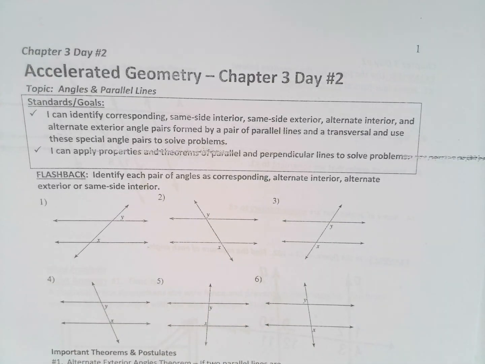Day 2 is a little bit of reinforcement from what we learned on day 1. Not a lot of new stuff. It's more incorporating what we learned on day 1 and putting some algebra in there, using it to solve some real-world problems, using the angle relationships that we have to handle any kind of situation.